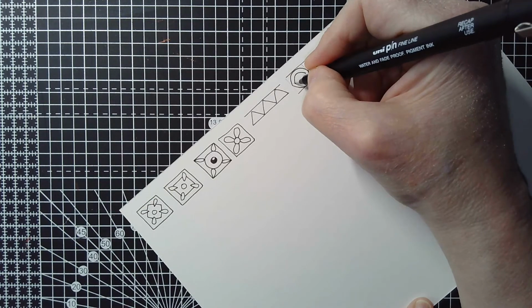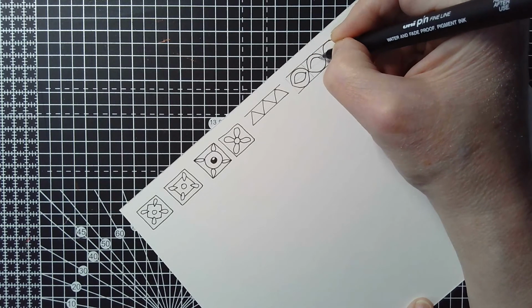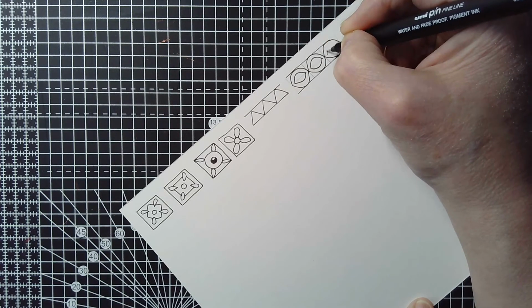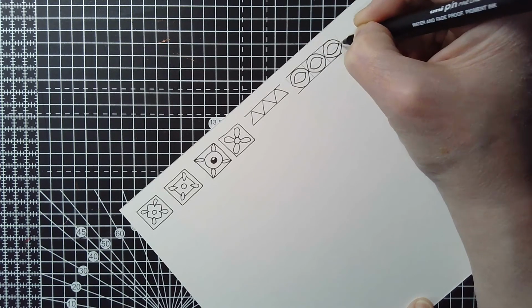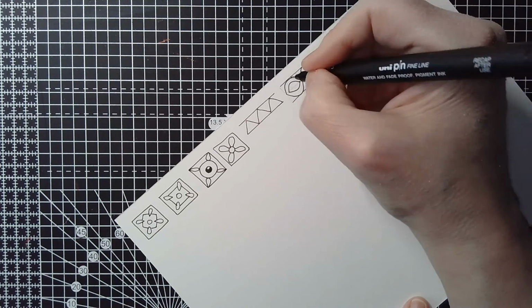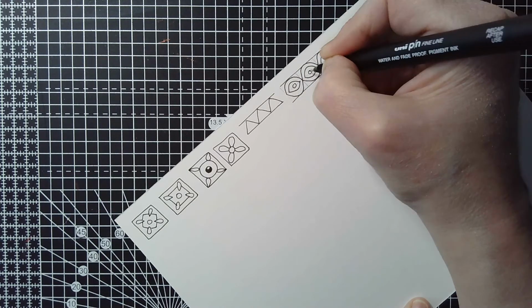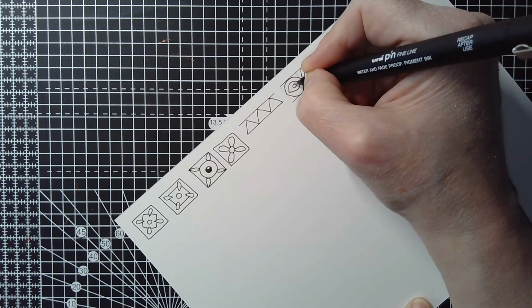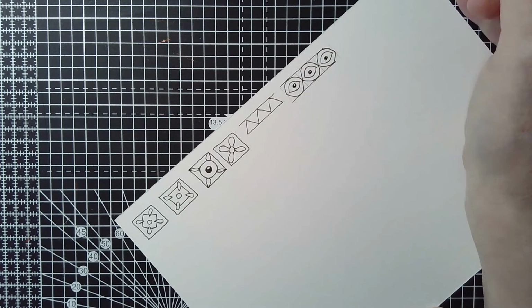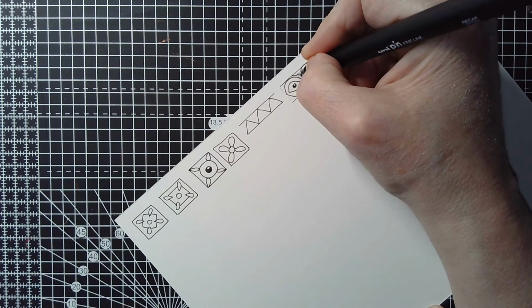I ordered those shapes and I popped an empty circle in them, but you know, if it was one of my entangled drawings, then it would be a bit different.